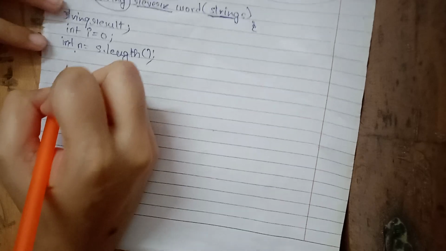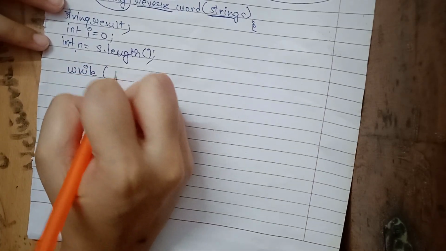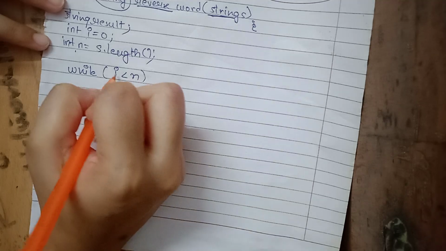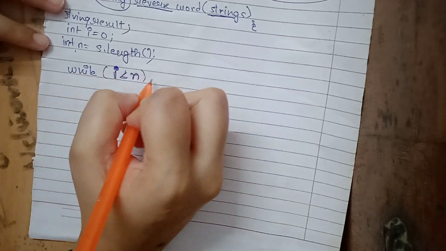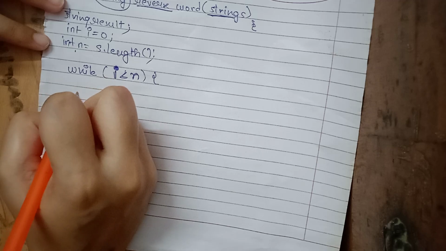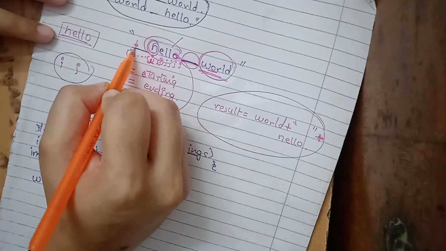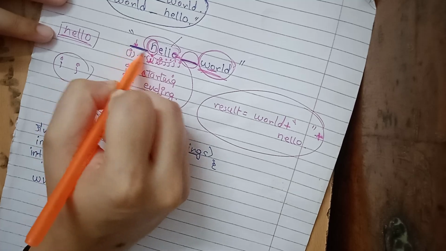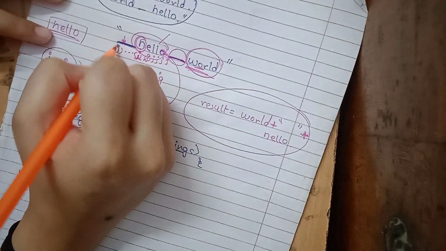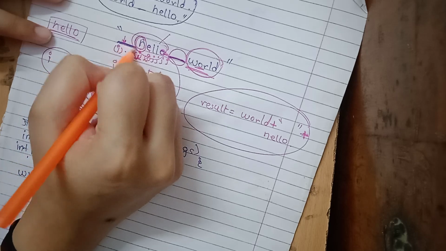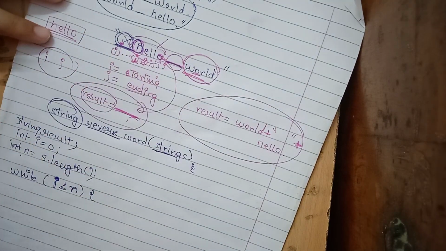Now I will write a loop: while i is smaller than n, which means this i pointer should be less than n. Firstly, what you have observed is that the spaces should be ignored with the help of i, because if I start from i equals to 0, I will move till I get a character, so I have to ignore the spaces, not delete but ignore.